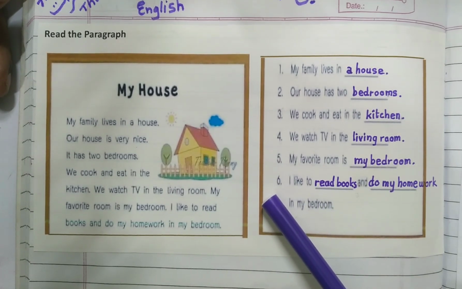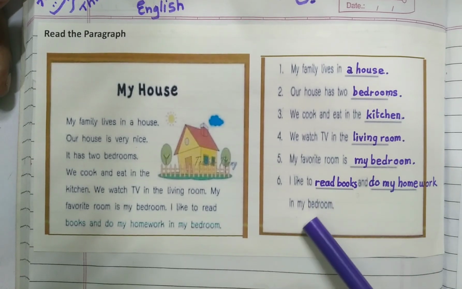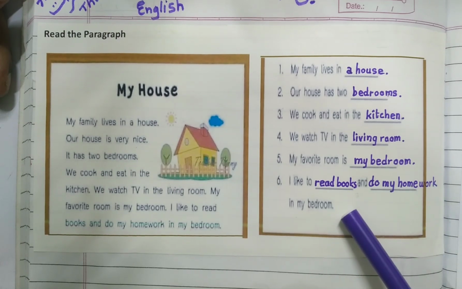Number 6. I like to dash and dash in my bedroom. I like to read books and do my homework in my bedroom.